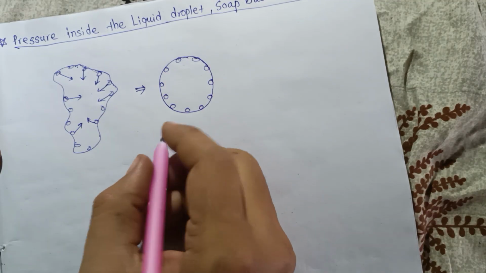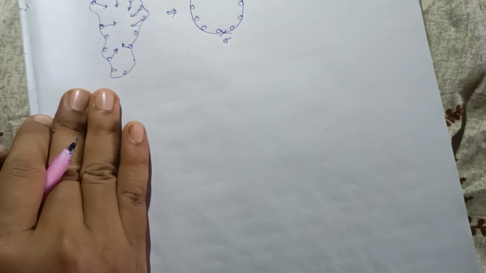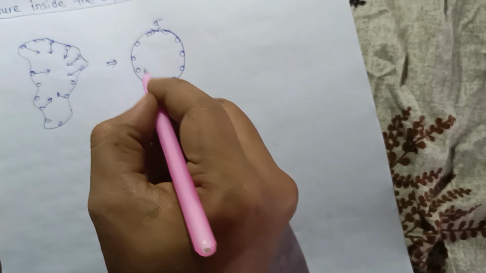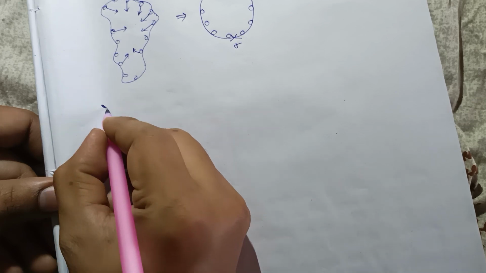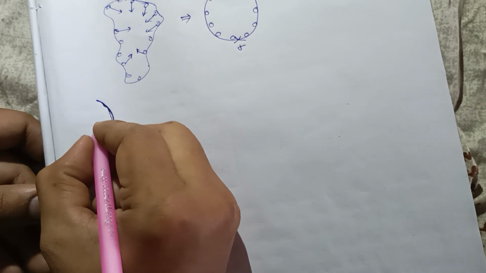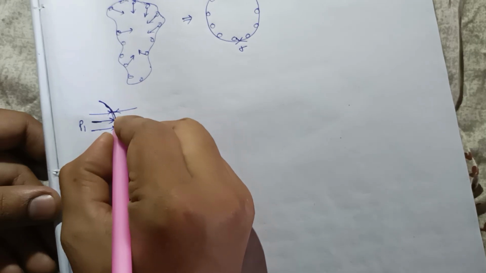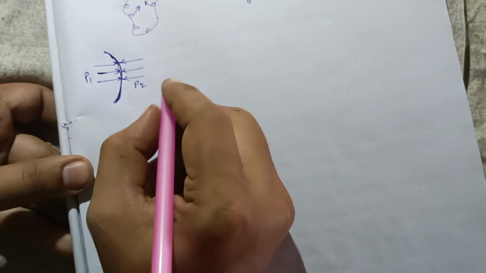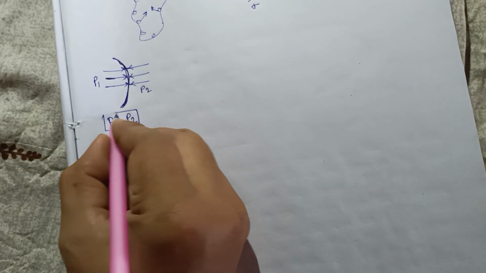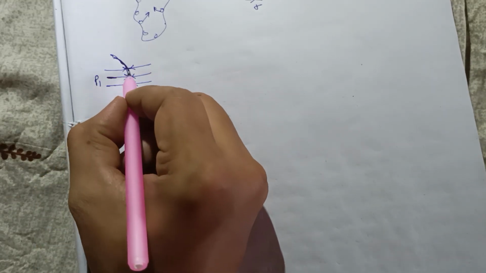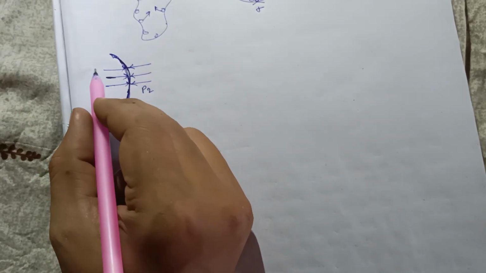Okay, and here there is a surface tension, sigma, acting in that way. Another case is where the curvature is like this. Consider this pressure is P1, and here this pressure is P2. So P1 is greater than P2, because of the curvature: inside the curvature the pressure is large compared to the outside.